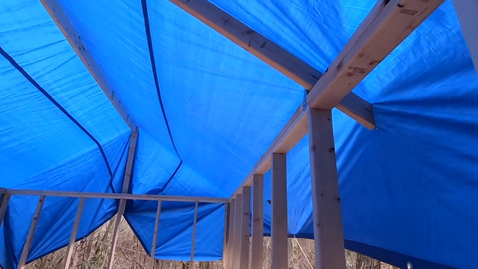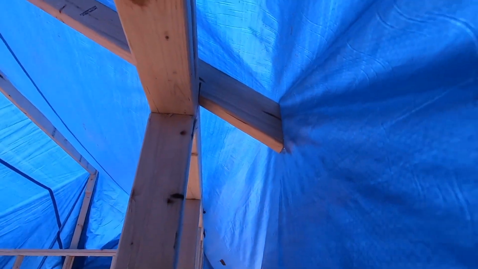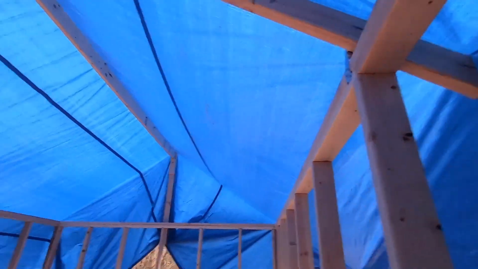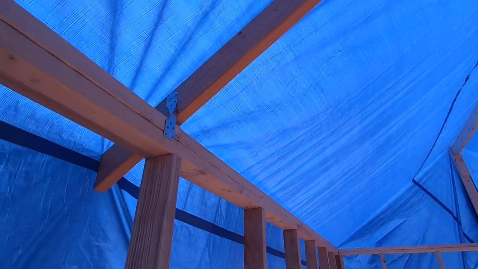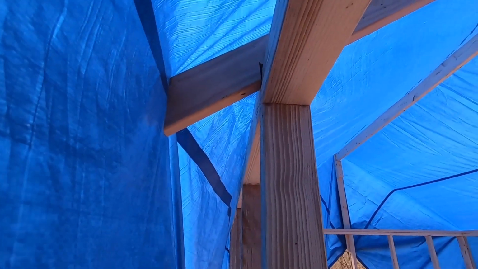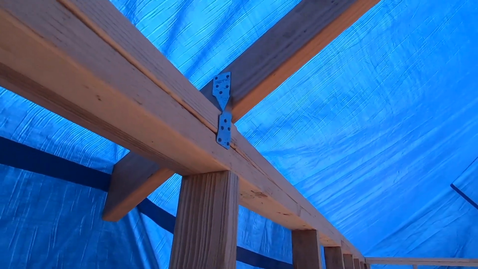So you can see the bird's mouth fits nice and tight against there. Straightened everything out. And here's how those hurricane ties are installed.